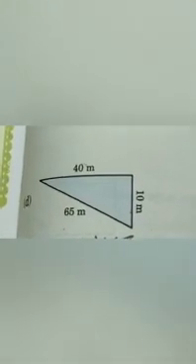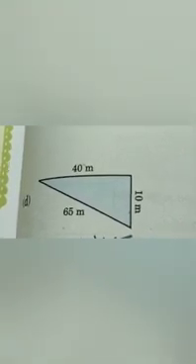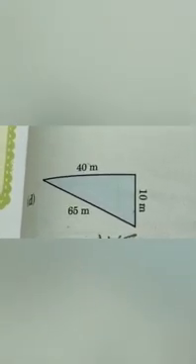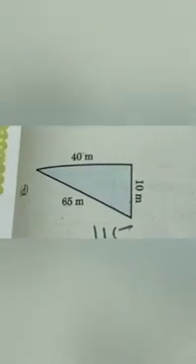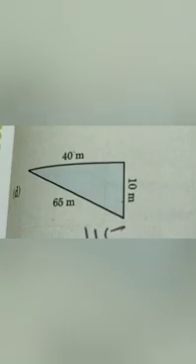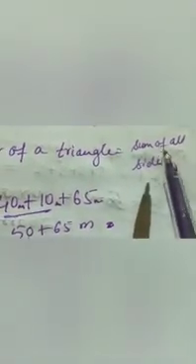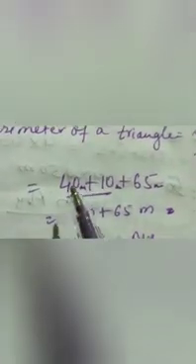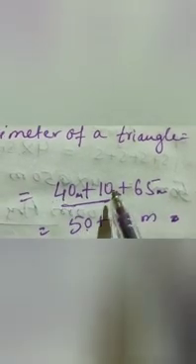So here is a triangle with all three sides different. According to the formula of perimeter, it will be the sum of three sides. Now let's solve this sum. So in question number D, there is a triangle. The formula for the perimeter of a triangle will be the sum of all sides, since the measure of all sides are different. So the first side is 40 meter plus 10 meter plus 65 meter. Now 40 plus 10 is 50 meter plus 65. So the total sum will be 115 meter. Okay, so this is how you will do question number E in your notebook.